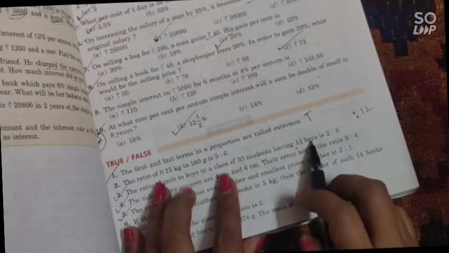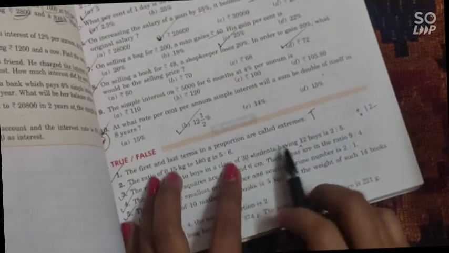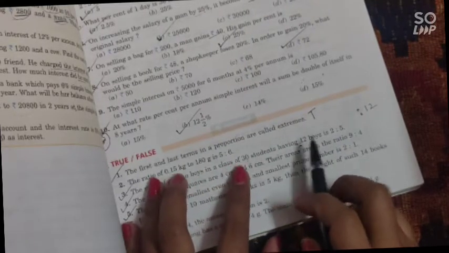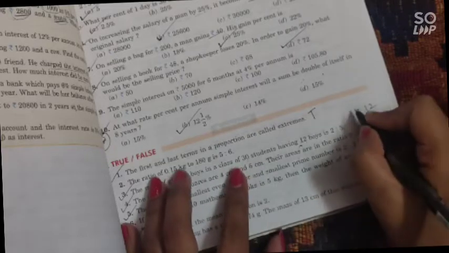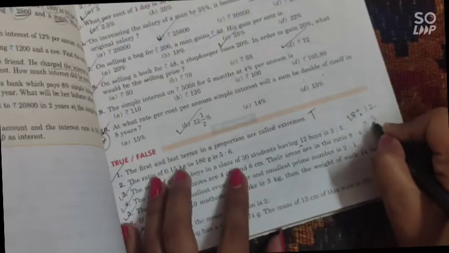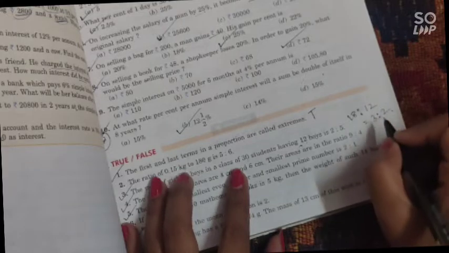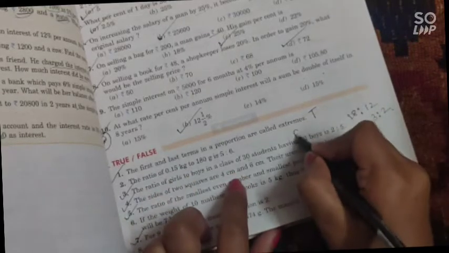The number of girls will be: if you subtract the number of boys from the total number of students, you get the girls. So 30 minus 12 is 18. 6 threes are 18, 6 twos are 12. So the ratio is 3:2, so this statement will be false.